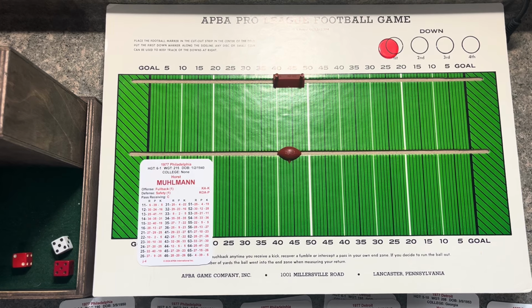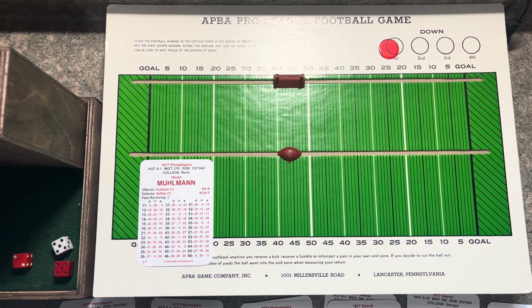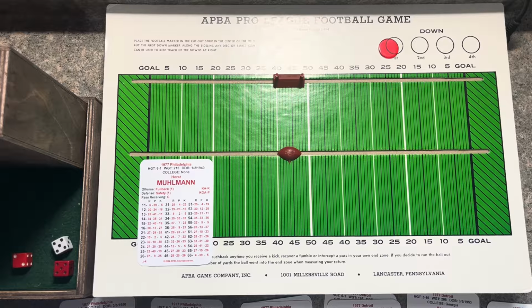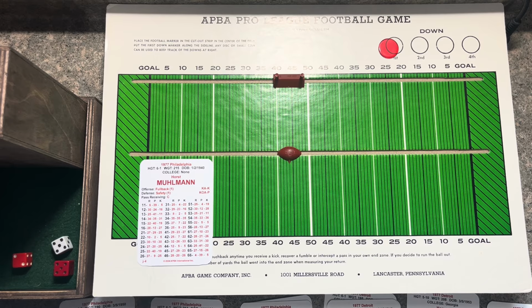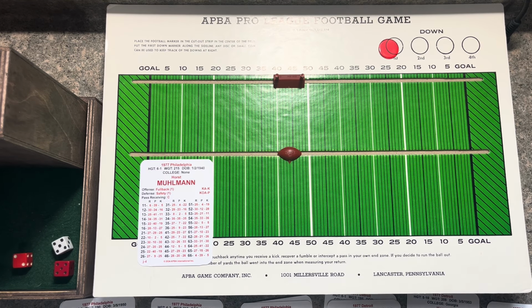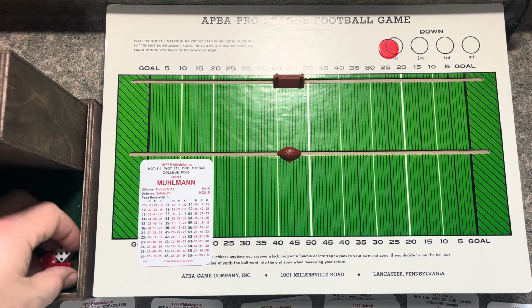So with 2:30 left, it is 20-20. It's only taken a minute 15 to tie that score back up. 81 yards, a minute 15. And now the Eagles will be kicking off.